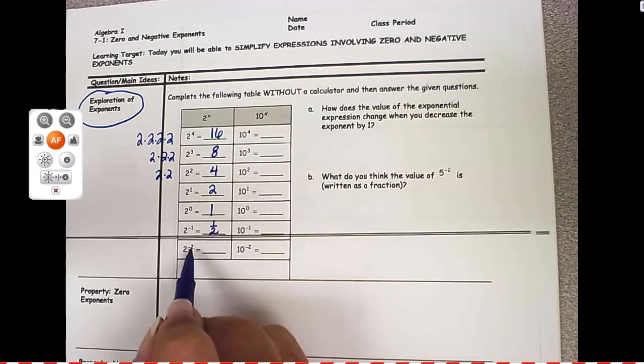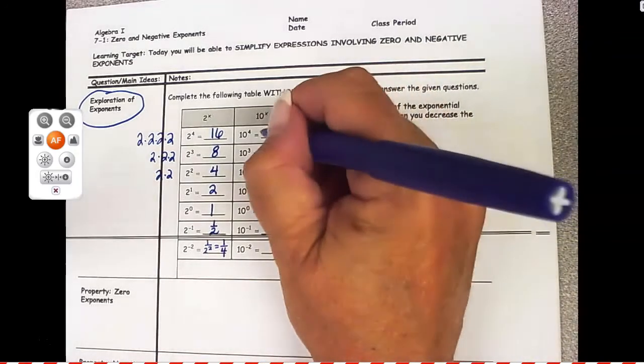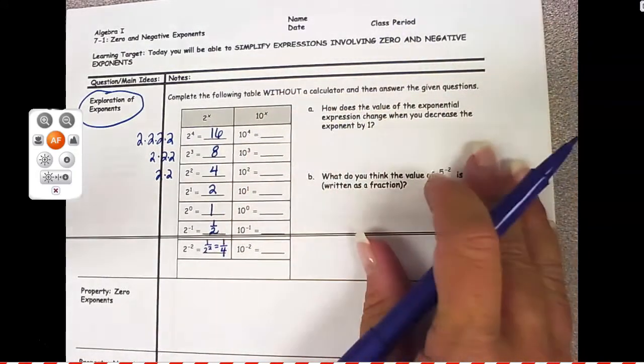And 1 half divided by 2, or 1 over 2 to the 2nd, gives me 2 to the negative 2 equals 1/4. And those are the patterns I'm going to follow with my tens, except tens have a special rule.